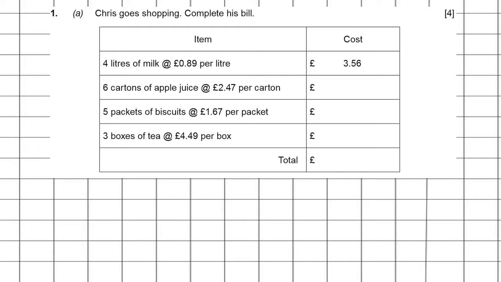Complete his bill. Okay, so basically to see how much he buys of each item and how much it costs per item. So 6 cartons of apple juice at £2.47 per carton. So do 2.47 times 6, which gives us £14.82.